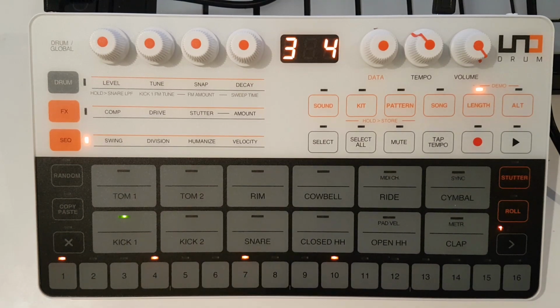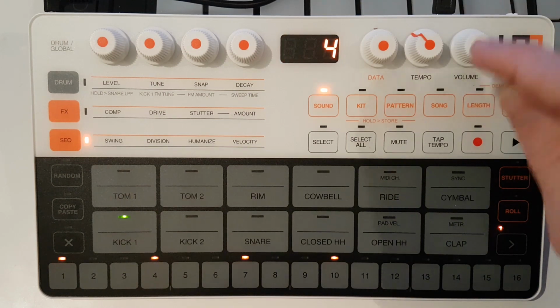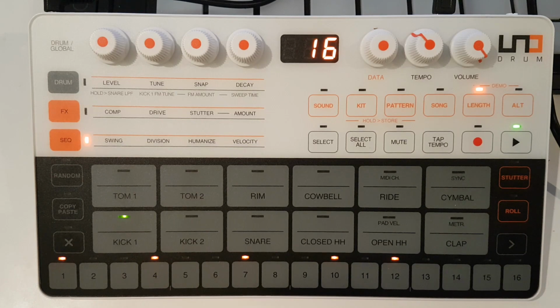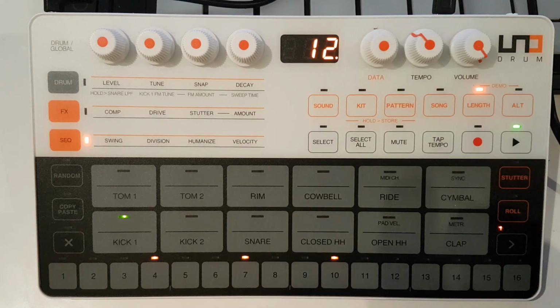Now, the thing you've got to watch within here is that it doesn't automatically reduce the length down. If I play it and my length is still on 16, we get a bit of silence at the end because we've got 1, 2, 3, 4, and then silence. So if you want just normal triplets, you need to take your length down to 12. So 1, 2, 3, 4, 1, 2, 3, 4. If I put some hi-hats in, you'll hear the triplets coming out.